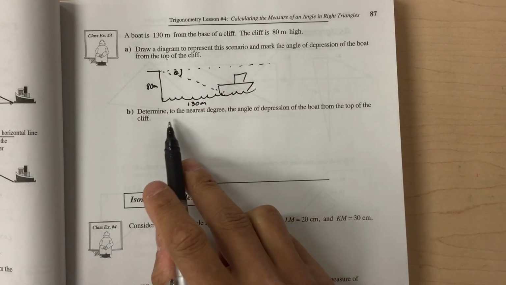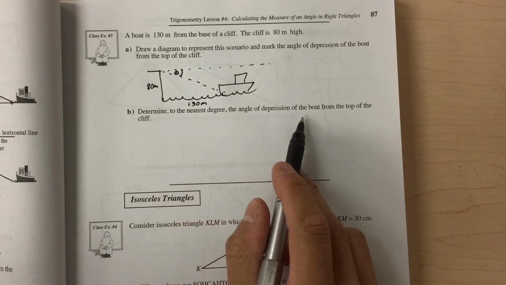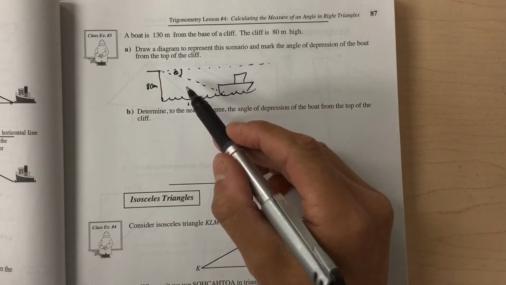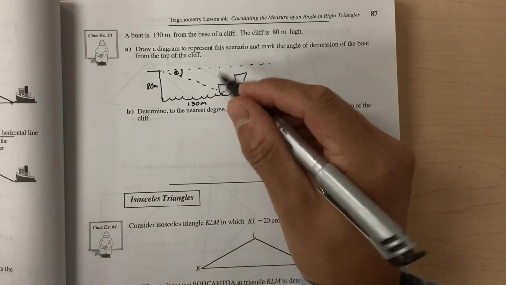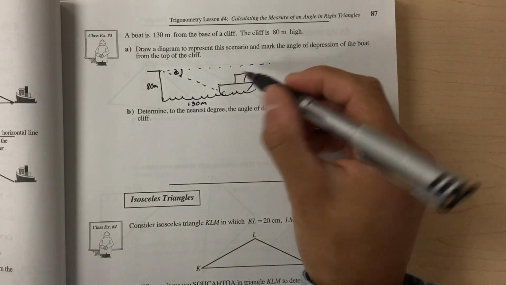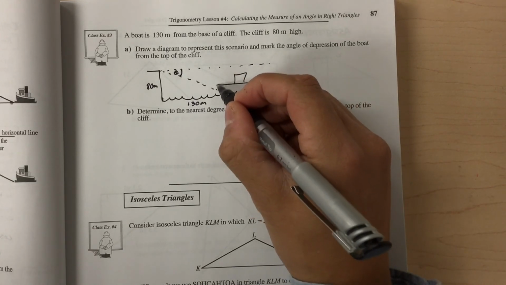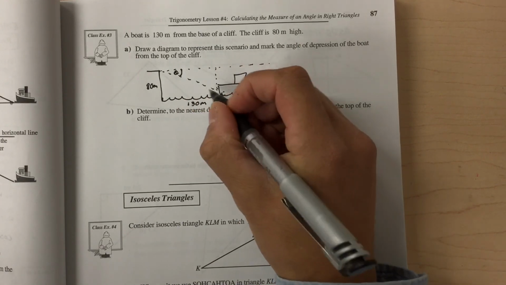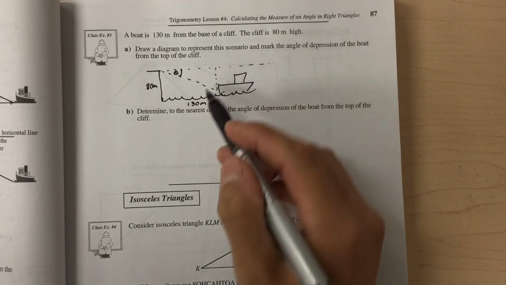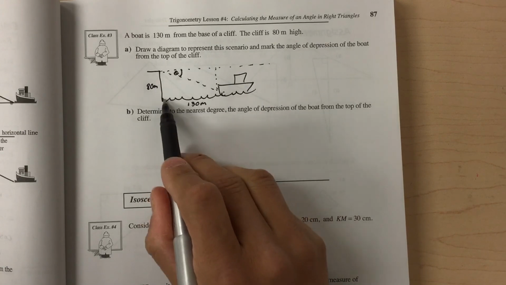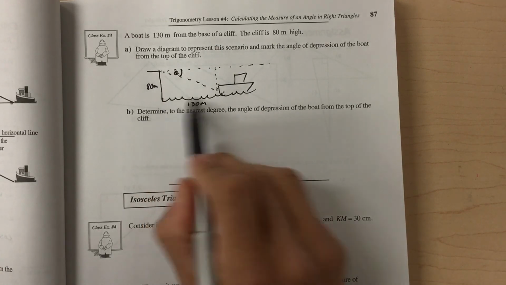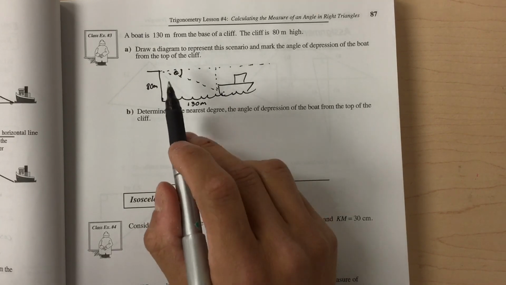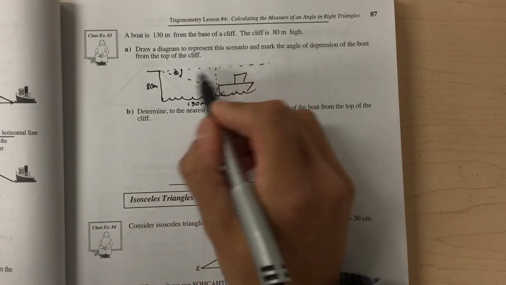So the next thing we want to do is determine, to the nearest degree, the angle of depression. So we want to know what that value actually is. Now, this is where it can become a little bit tricky, just visualizing what's going on here, or just finding where my triangle is. So we could look at this triangle here, or we could also look at this triangle here that has the legs of the distance and the height of the cliff.